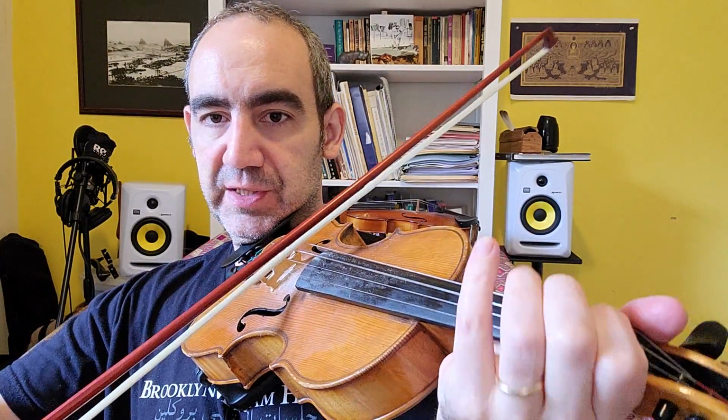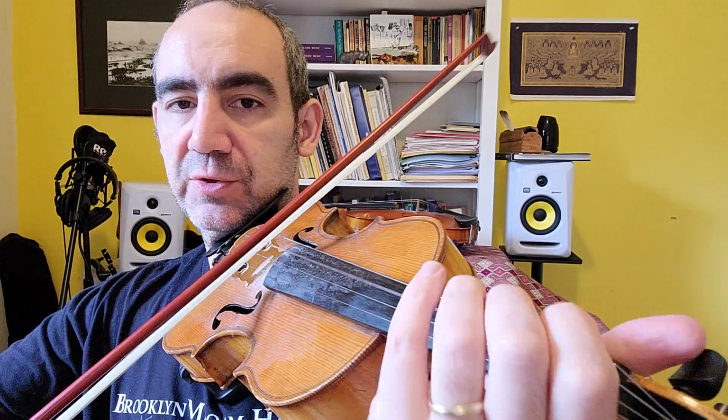So now let's do some exercises just to solidify that intervallic understanding, the understanding of the position of the notes. Now this is where you're going to want to repeat after me. I'll do a phrase and you sing it or play it on your instrument. And preferably you do it once singing and once playing on your instrument.